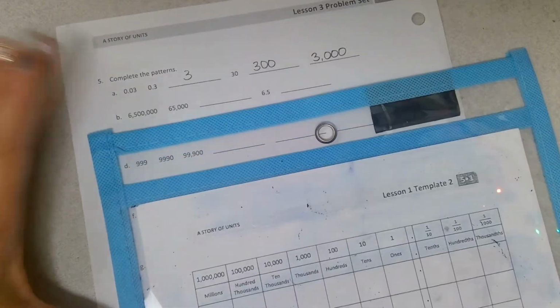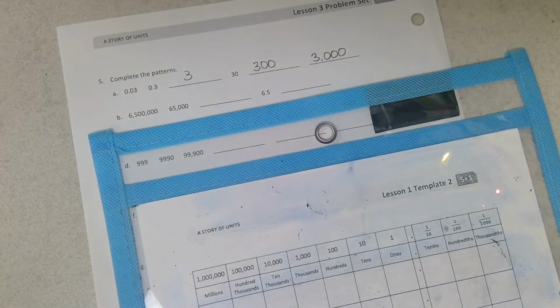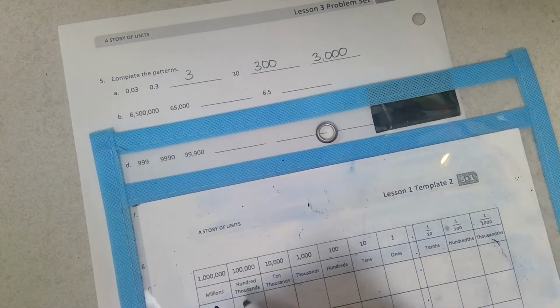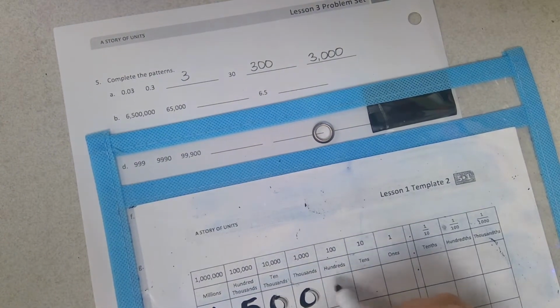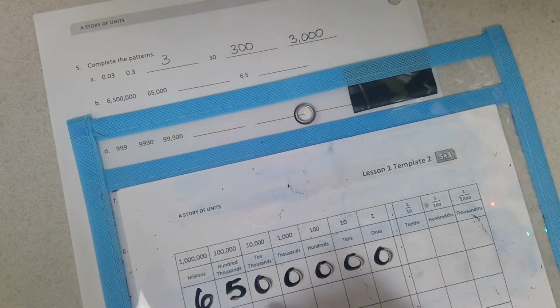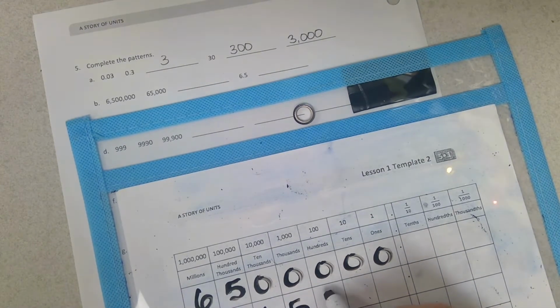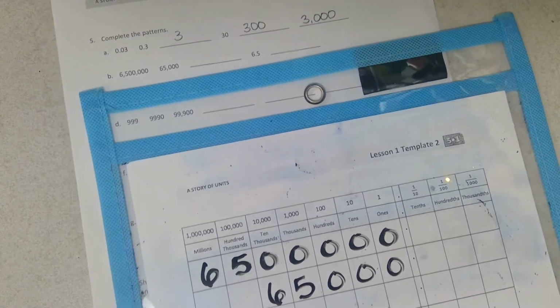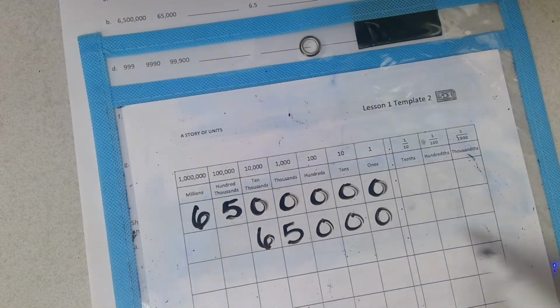Okay, this next one, it has 6,500,000. Okay, my next number is 65,000. Okay, so if you look, I didn't just go evenly. I actually moved 2 place values.